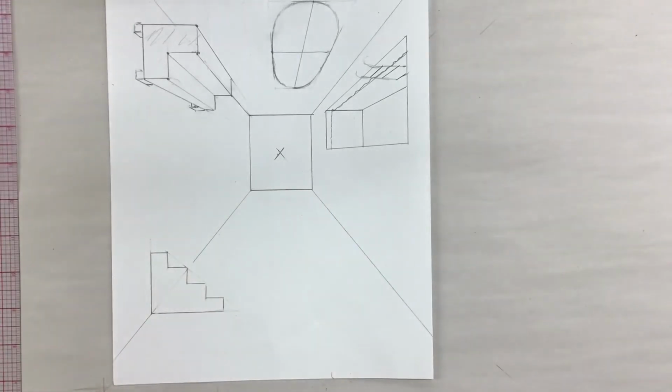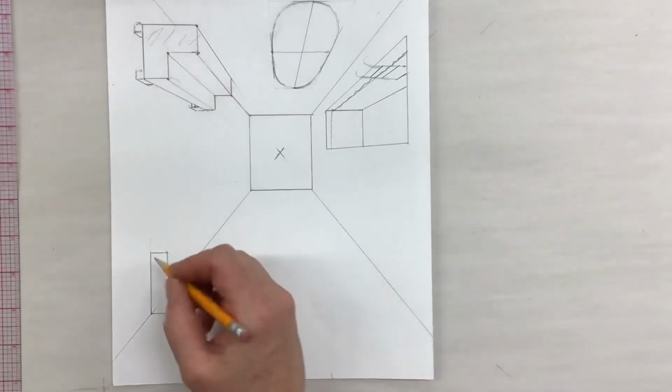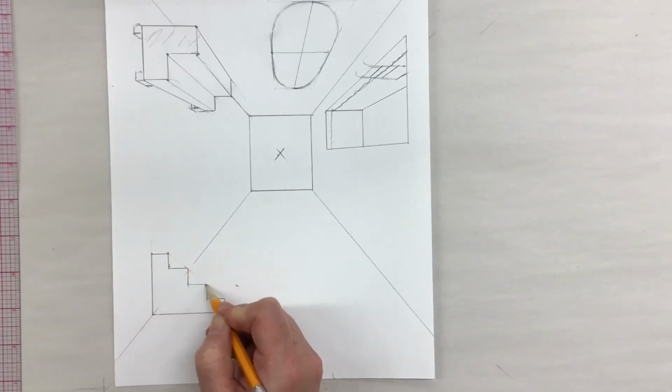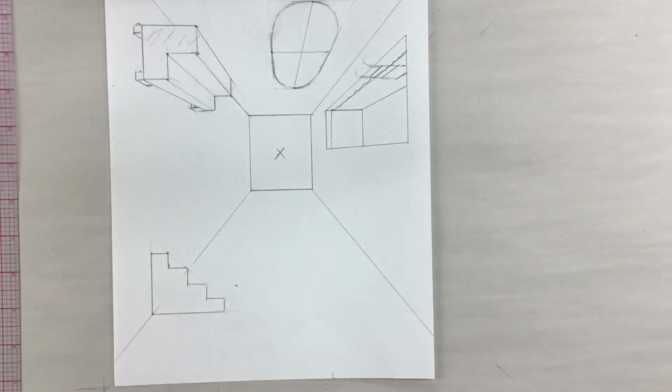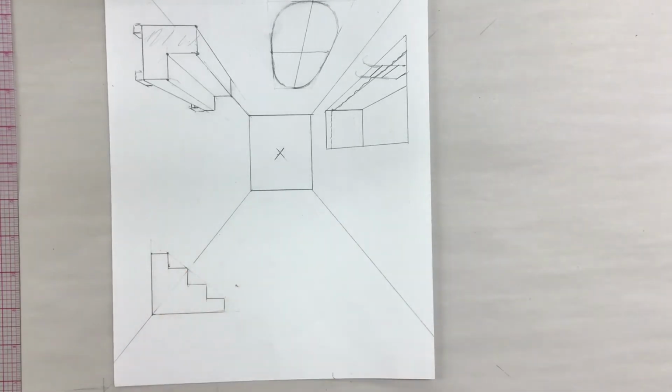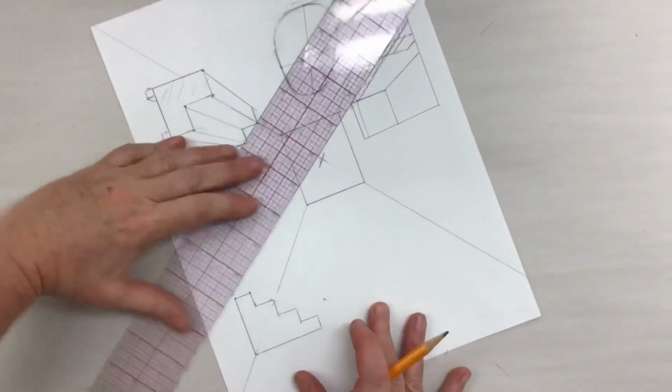And it's step 2. It's just like the couch, except now I'm connecting all of these corners. 1, 2, 3, 4, 5, 6, 7, 8, 9 are all going to go to the vanishing point. So depending on how many steps you have, you're going to connect all the inside and outside corners. So pause the video now and do that.